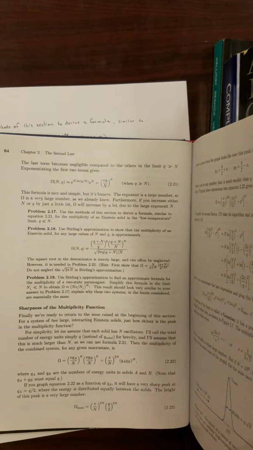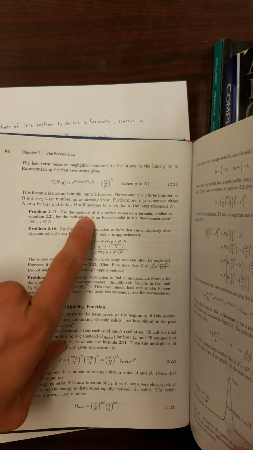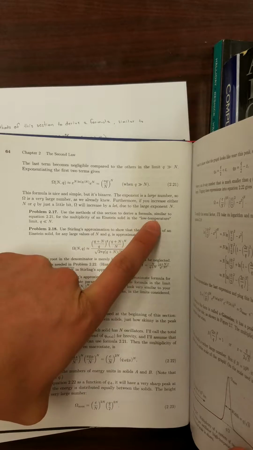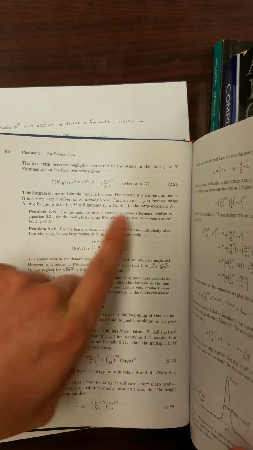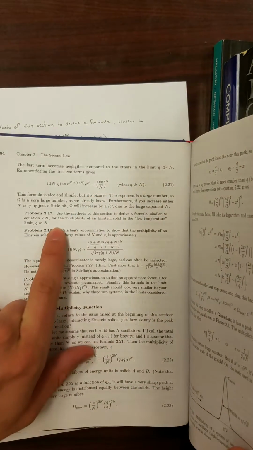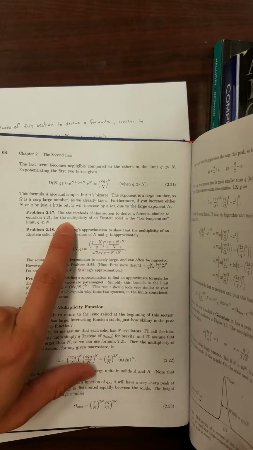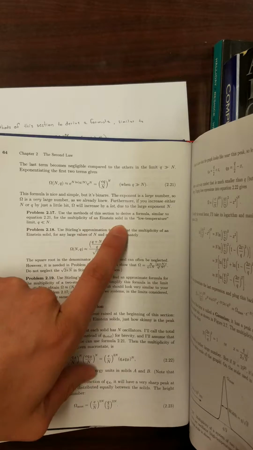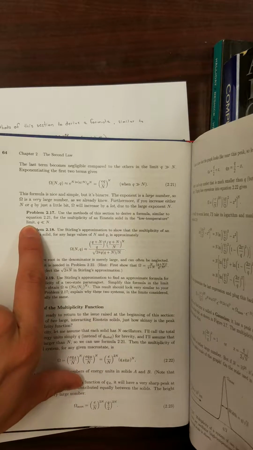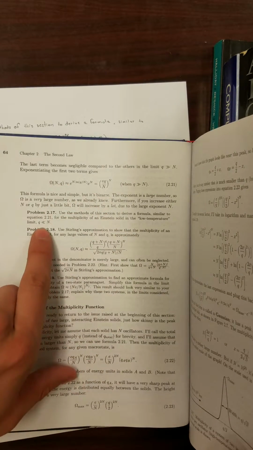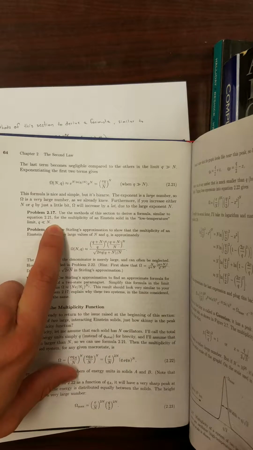All right. In this problem, we are asked to use the methods of the previous section to derive a formula similar to this equation, which works for when Q is much greater than N. And we want a formula for the multiplicity of an Einstein solid in the low temperature limit. So we want the equivalent formula when Q is much less than N.